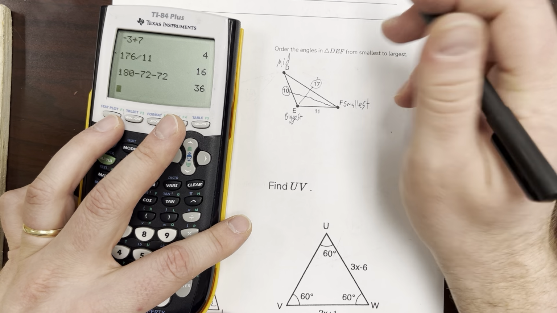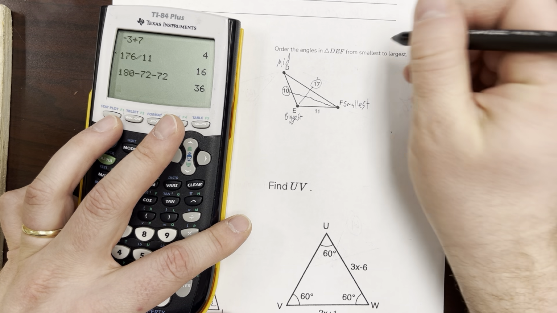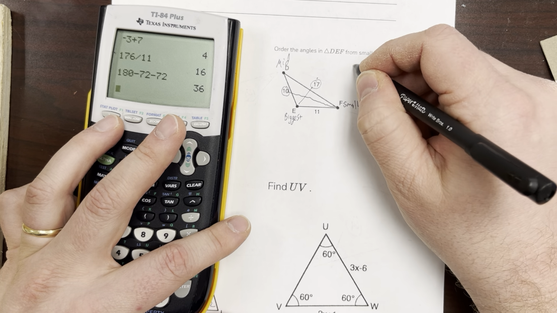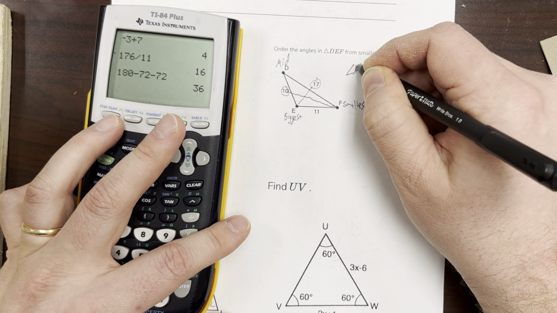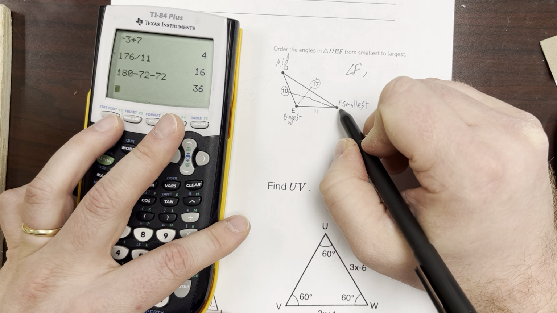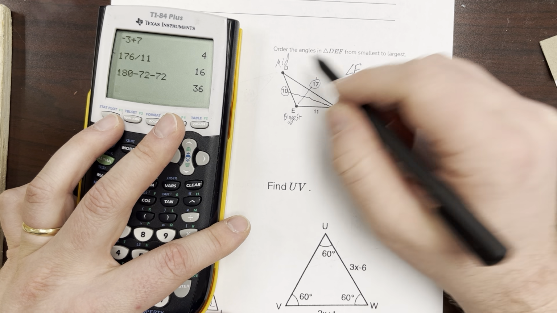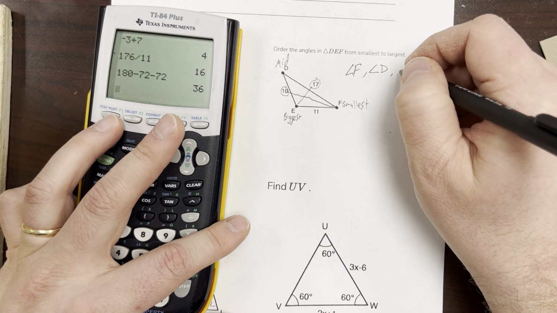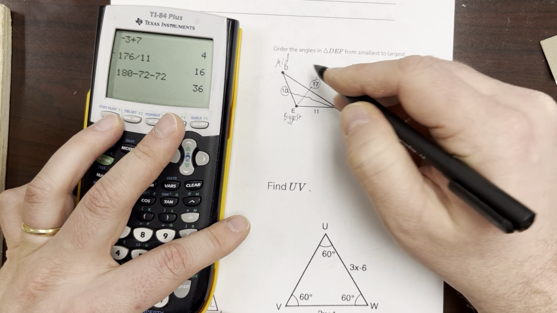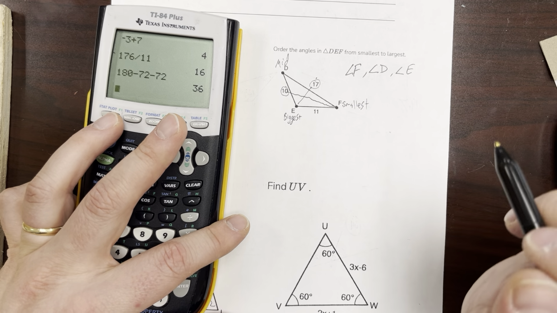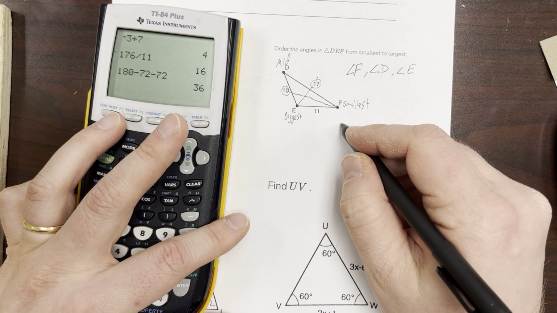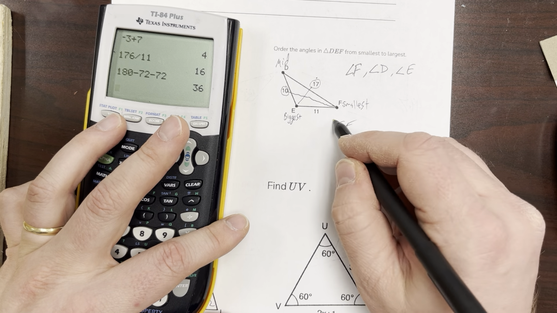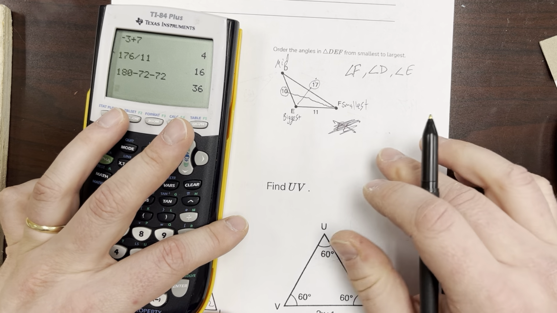So I could just write that, or if I want to order this and label it, my smallest angle was F, so I'd write angle F, then comma, angle, where's mid? D. Angle D, where's big? 17, E, so angle E. So I would accept this on the picture. Sometimes people will write like FE, but that's a side, not an angle, and you would not get points for that.